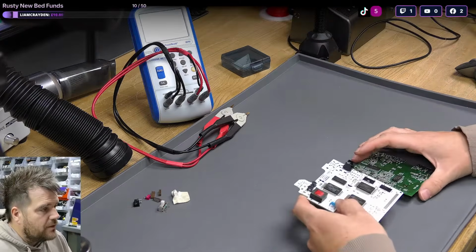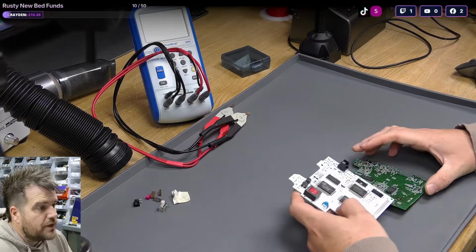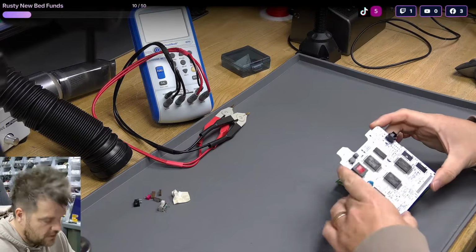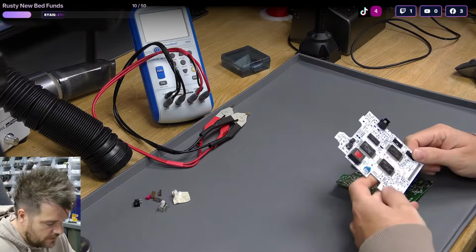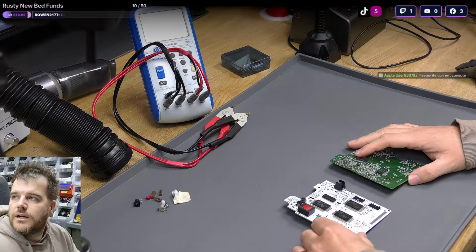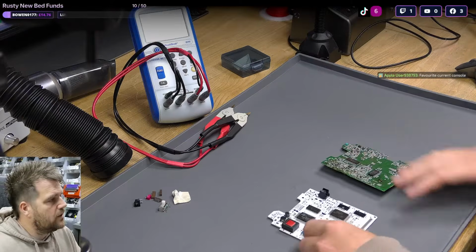So I'm just going to work my way through this a bit, do another few hours on this. I'm just going to break it up into a couple of hours at a time. Yesterday we started transplanting a bunch of stuff over, and now I still haven't found the component tester. Let me have a quick look for the component tester.